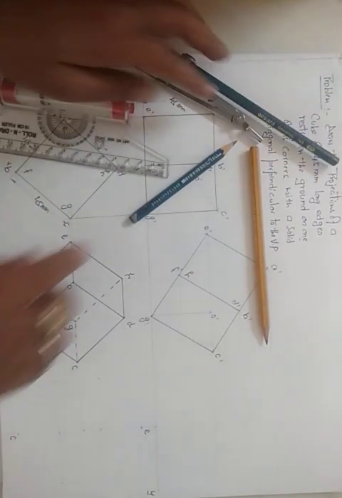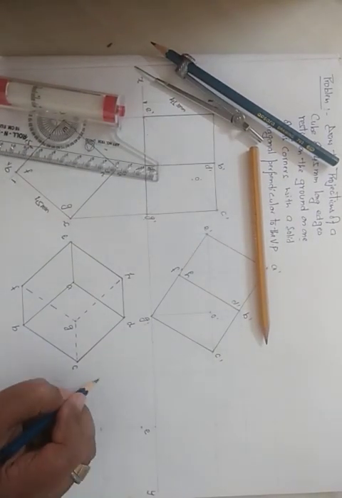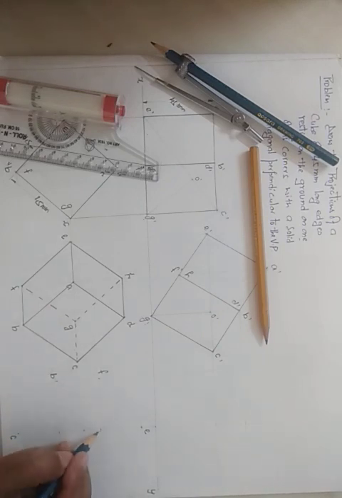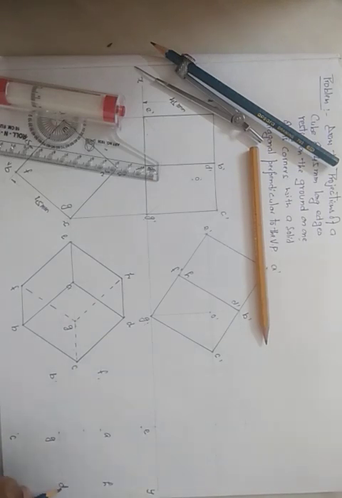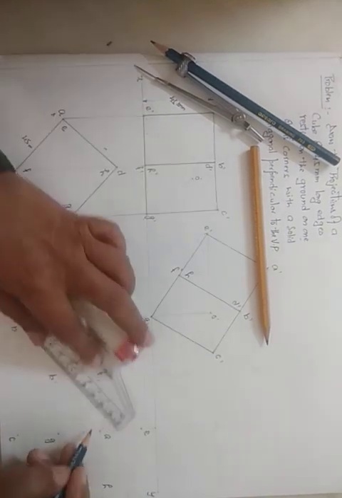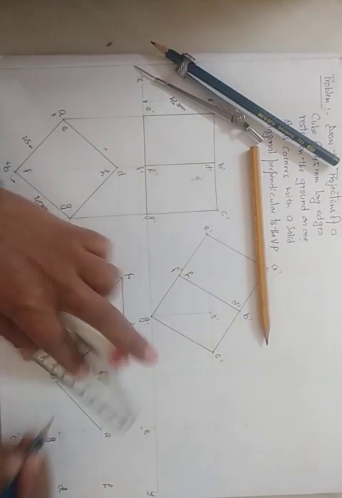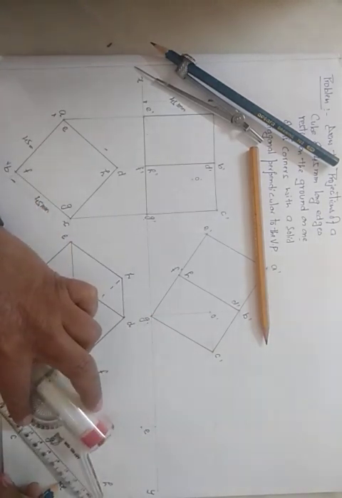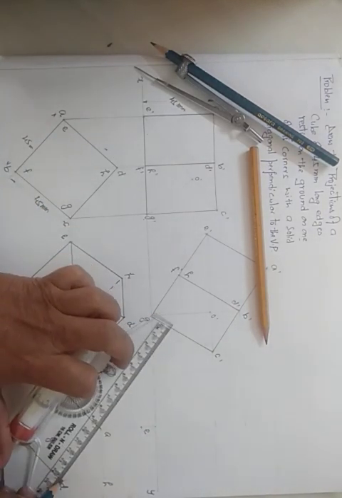Now with reference to this EC we will copy all the points. So this point will be F, this point will be B, then this middle point will be A, this point will be G, and this point will be H, and finally the point will be D. In the same pattern join all these points, no change. This is just copying the last figure, exactly copy that figure in the same pattern.